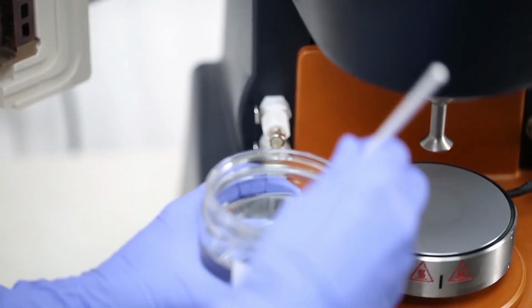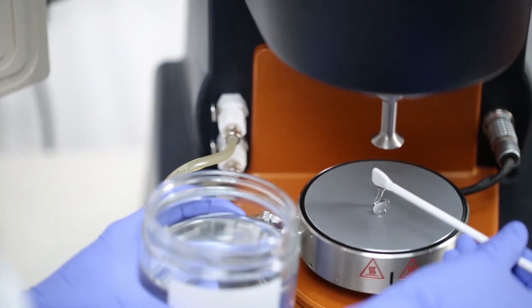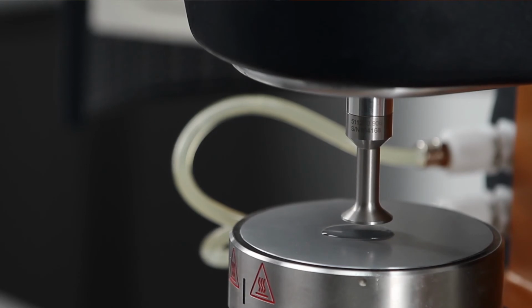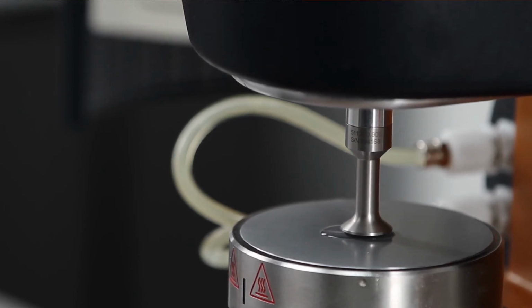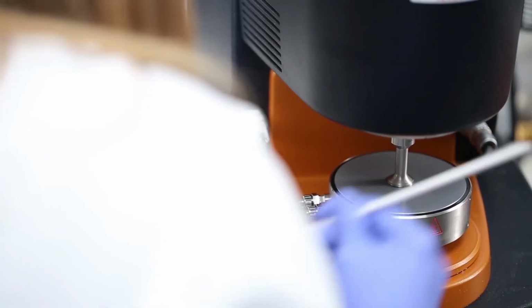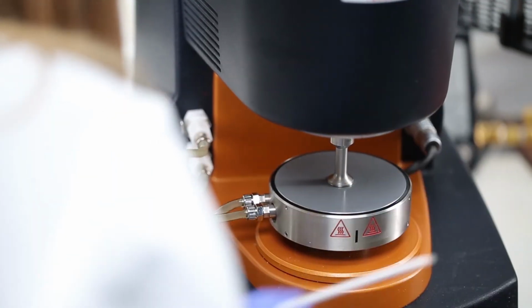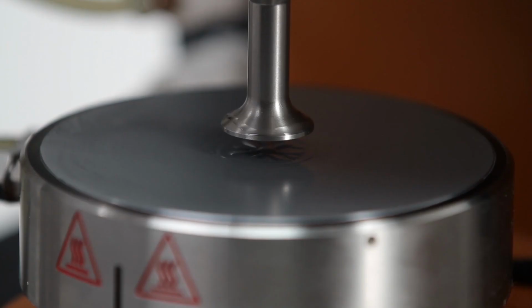Then place a small amount on the center plate and lower the spindle to meet the material. Once the spindle has reached the specified gap setting, we trim the material to the exact diameter of the spindle. We are running again at a shear rate of 5, and again we got a centipoise of 3,300.